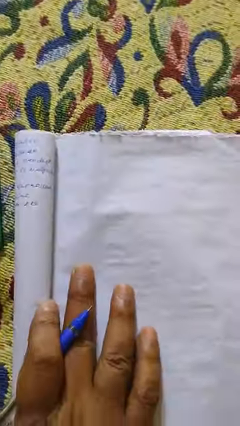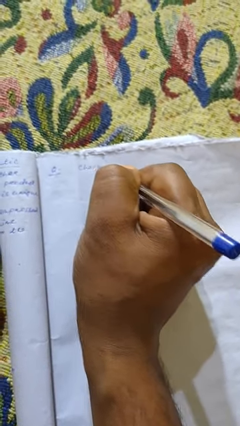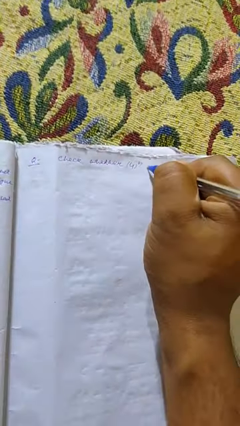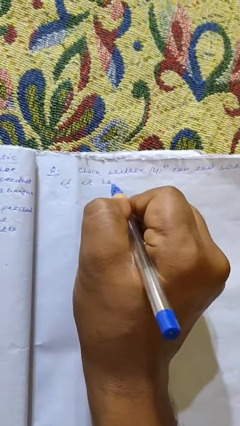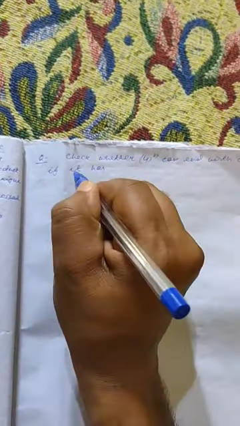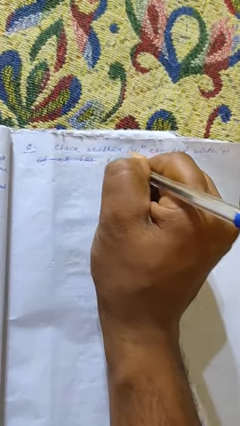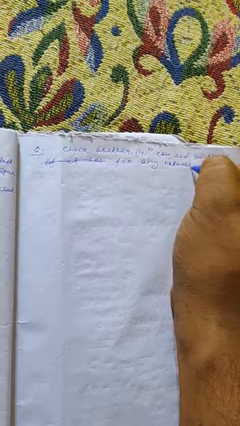Now one more question is there. Suppose check whether 4 to the power n can end with 0 at one's place for any natural number n.